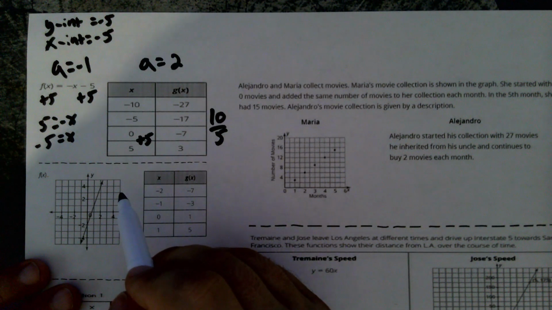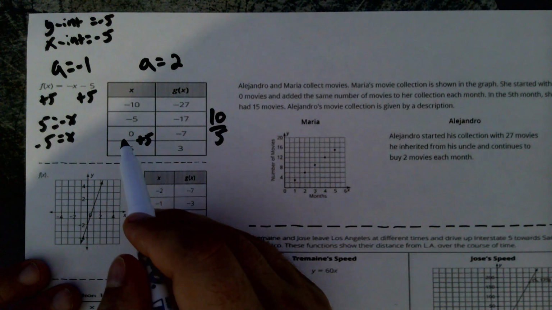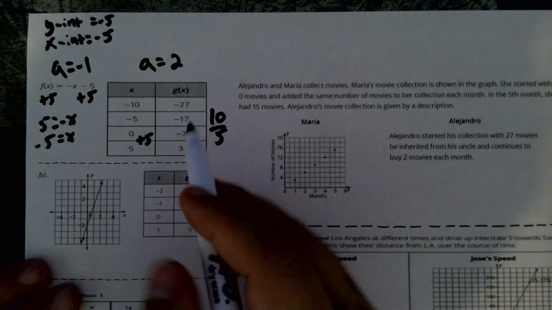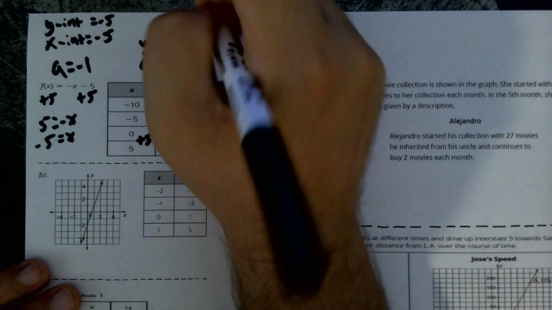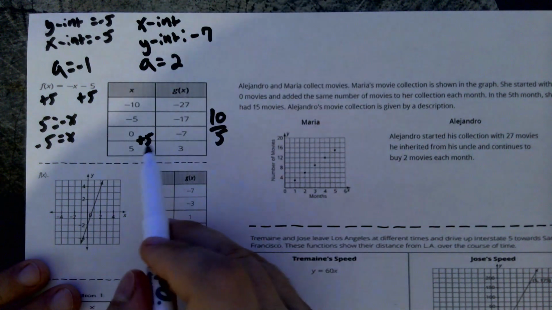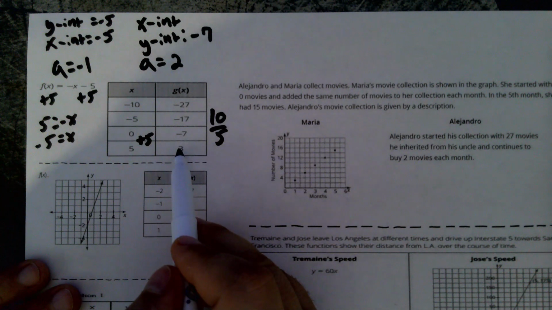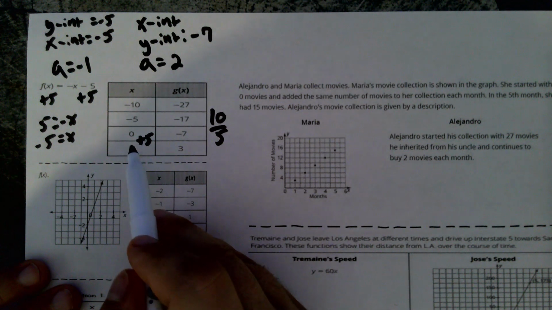All right, the x-intercept is when y is 0, and the y-intercept is when x is 0. So the y-intercept is going to be easier to find here. x is 0 when y is -7. And my x-intercept is when y is 0. So y is going to be 0 between -7 and 3, so that means it's going to be somewhere between 0 and 5.